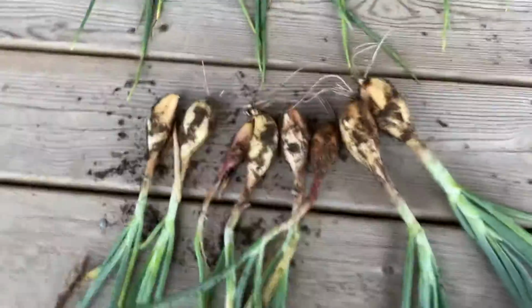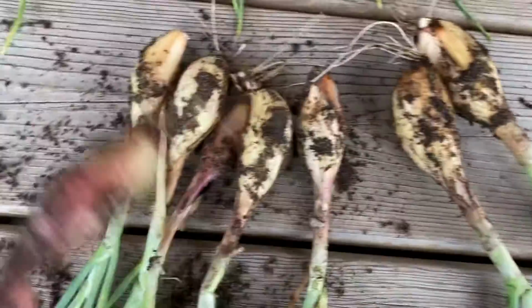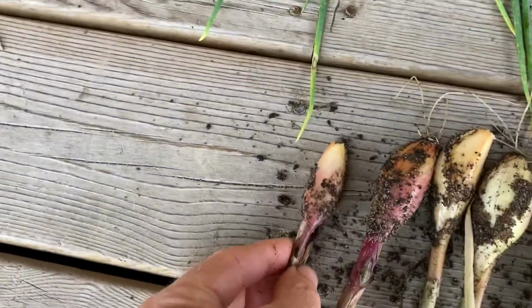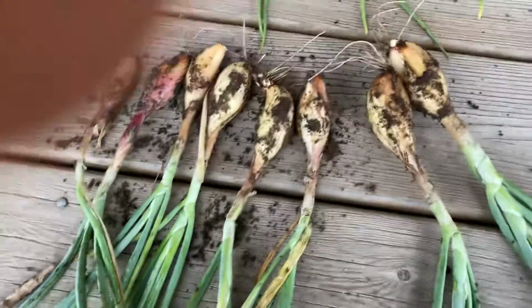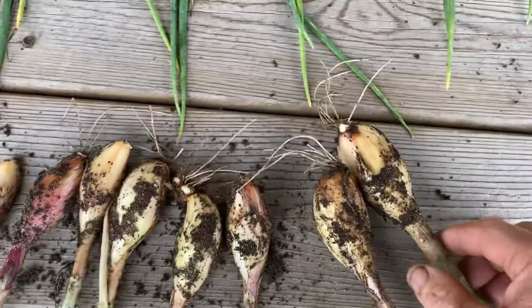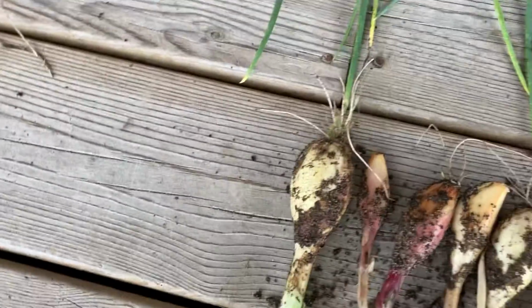So if you look, this was all one clump that had come apart. They were clumps just like these here. In the clump, you see this littler one here. This little guy would have been the size that I would have planted for the small ones. And this big one on the end here is what I would have planted, kind of the size for the bigger ones. So if you looked at them side by side.